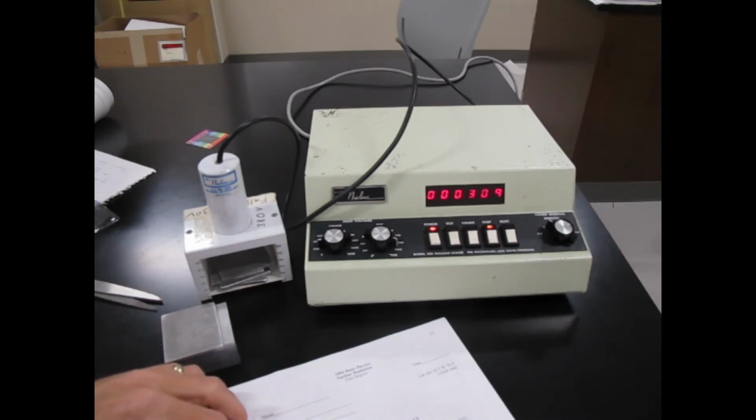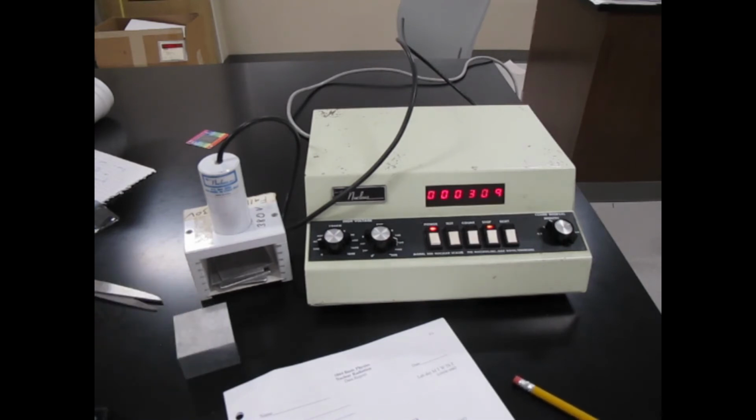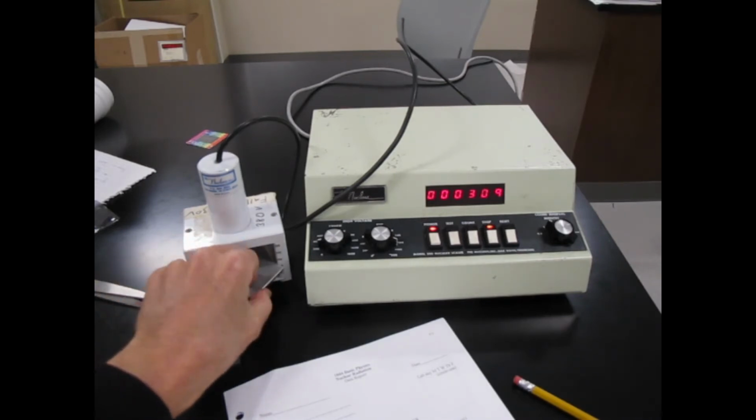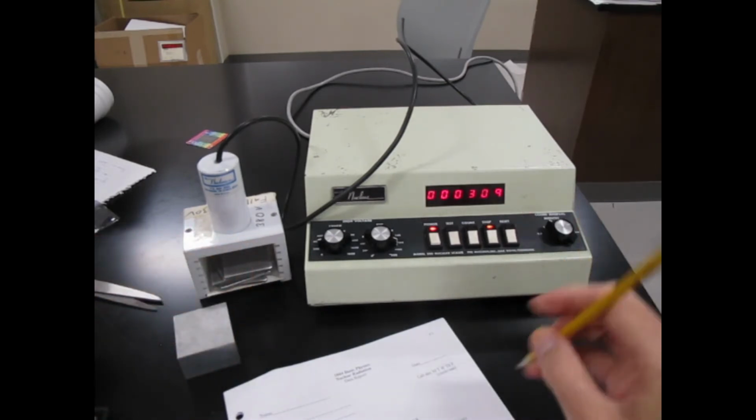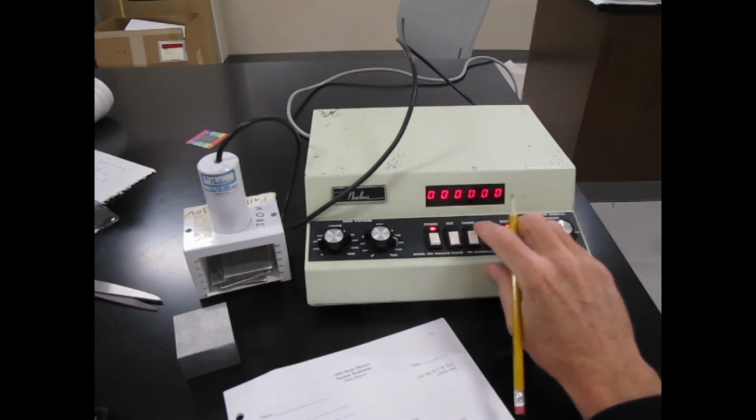So this gives me 309. I have to do a correction on that for the background, as usual. And now I put my next sheet in, which is again 3.1. Somehow I got all the same thickness. I guess it's not too surprising. So I do a reset and then a count.